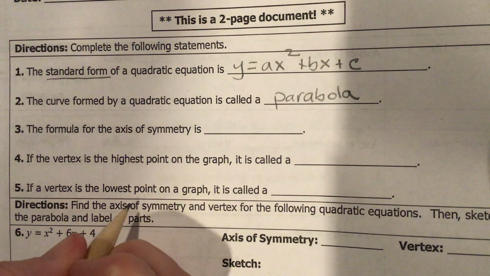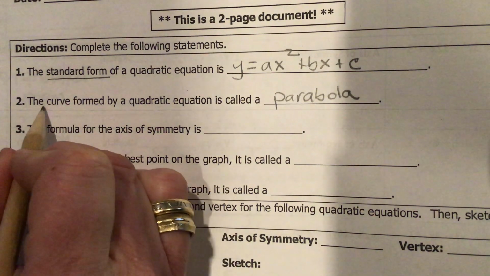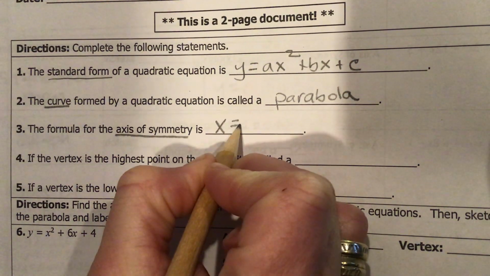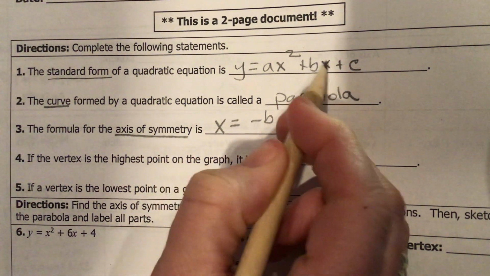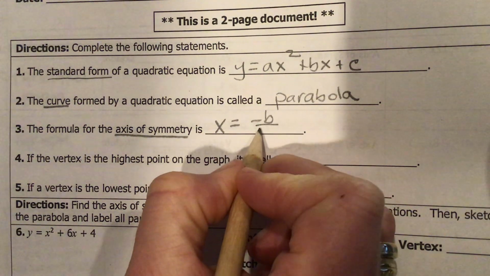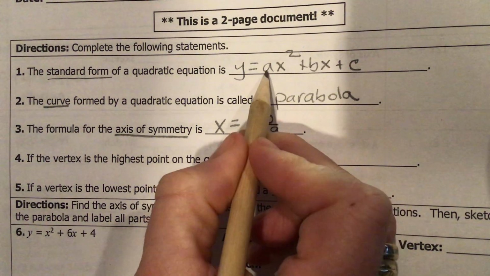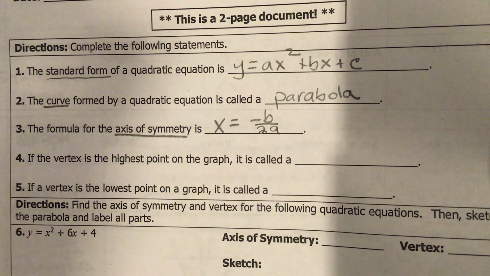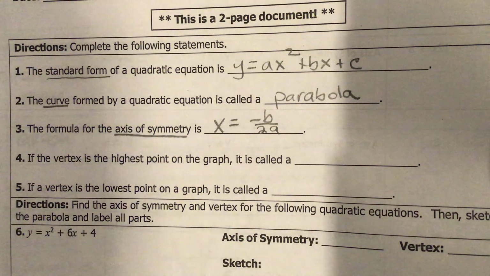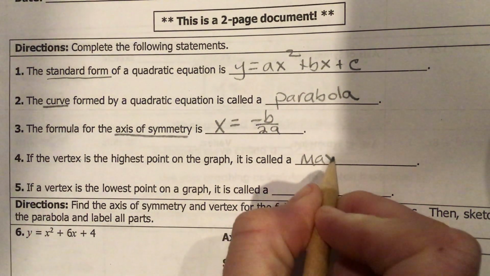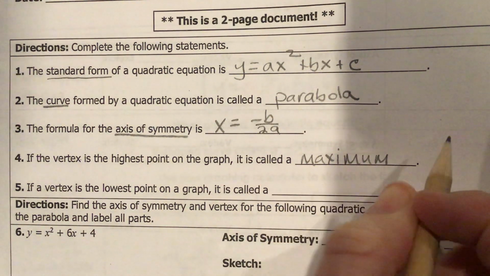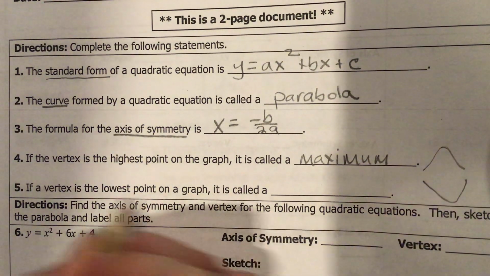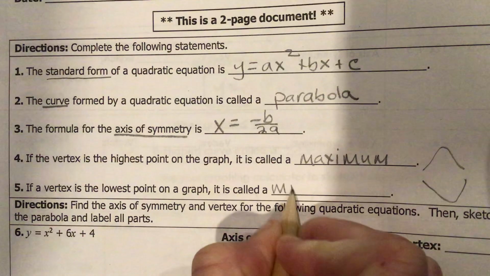Okay, the formula for the axis of symmetry is x equals the negative internal term over twice your leading coefficient. Now, if the vertex is the highest point on the graph, it is called a maximum. So that would be something like that. And if the vertex is the lowest point of the graph, it's called the minimum.